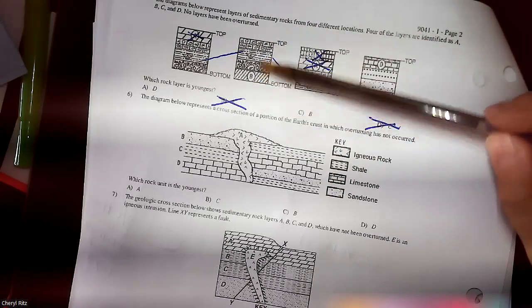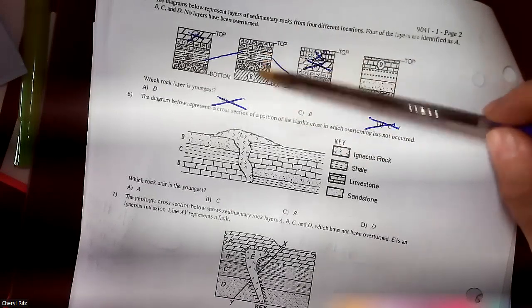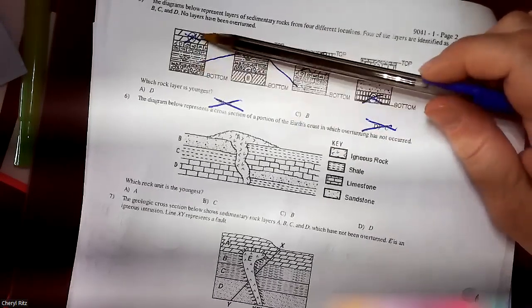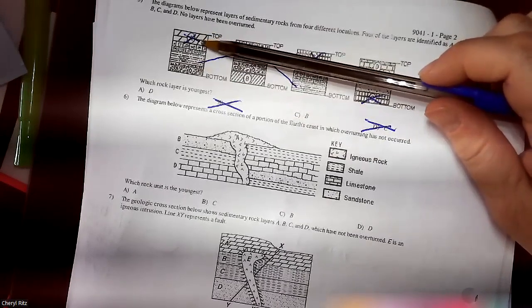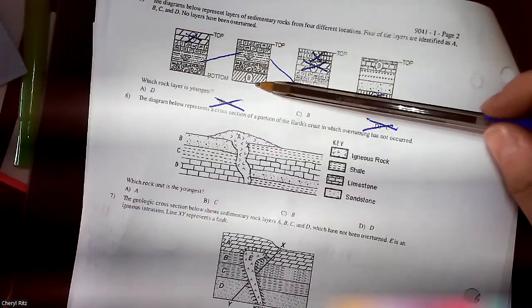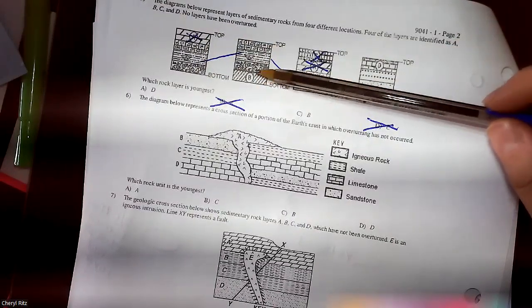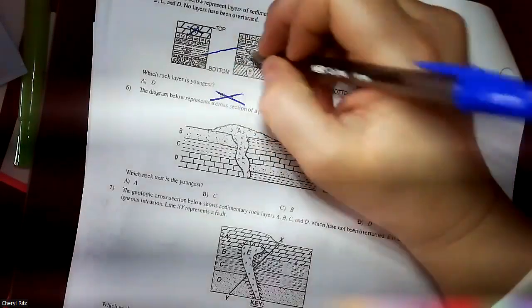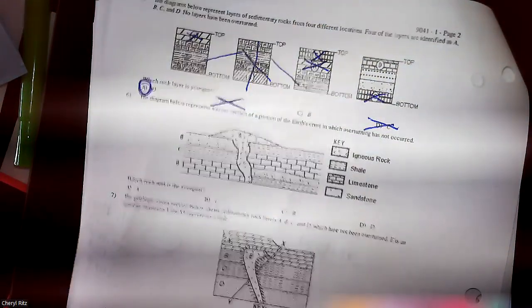We have to compare it to the fossils. Here, B and the fossil. What do you see about B and the fossil? B is even older than the fossil. What do we notice back over here with the fossil and A? A was younger than the fossil because it's above it. So here, if B is older than the fossil, can B be young? No, B's pretty old because it's older than the fossil. So the one that is the absolute youngest is answer A, which is letter D.